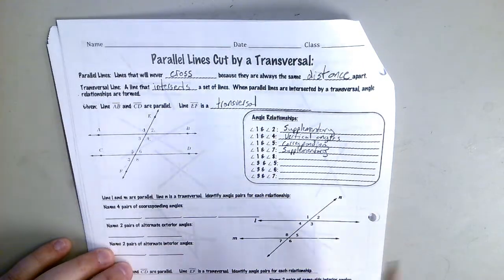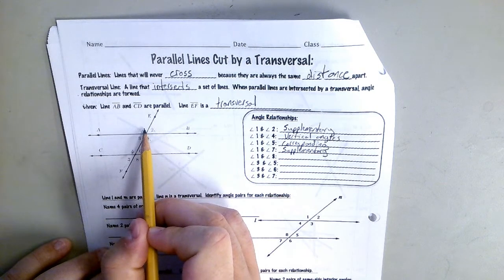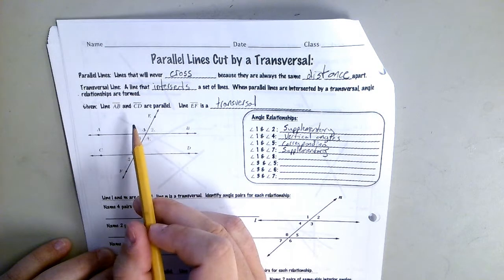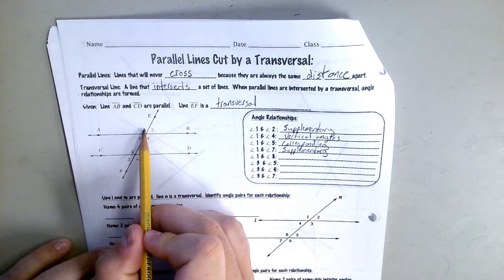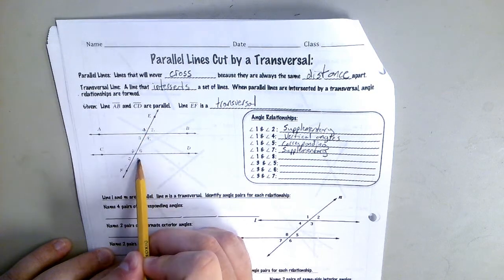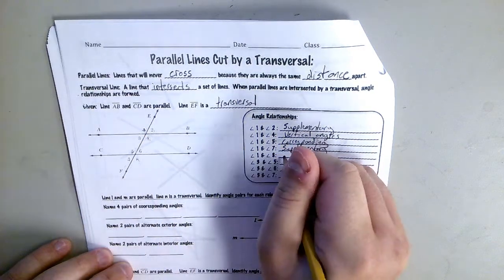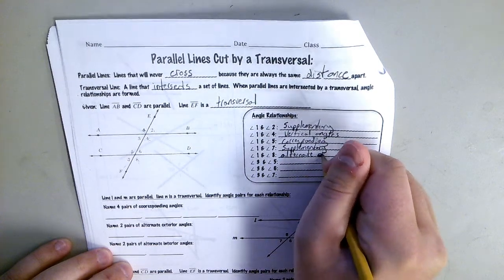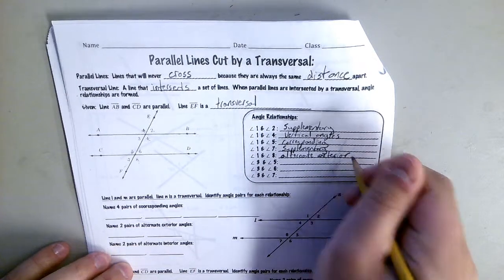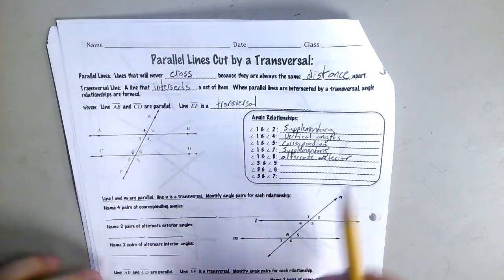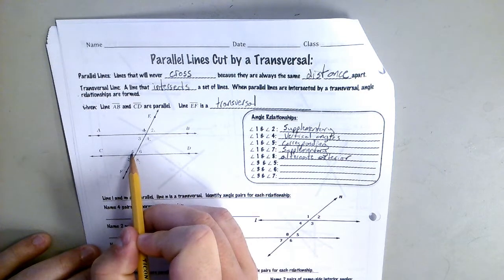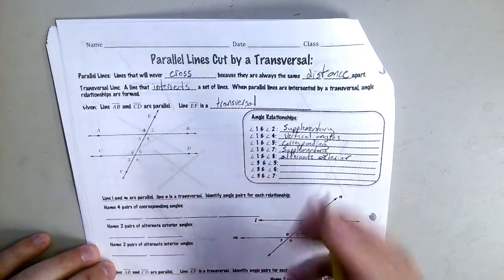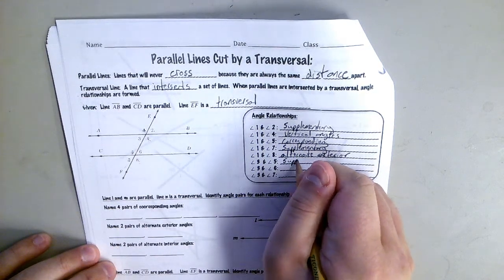This next one is the one that I was kind of getting ahead of myself here. So you'll notice they're both on the outside, okay, and they're kind of flip-flopped from each other. So this one's on the left side on the outside, and this one's on the right side on the outside down here. We call those alternate exterior. Then we've got numbers 3 and 5. So these are going to create, again, another set of supplementary angles.